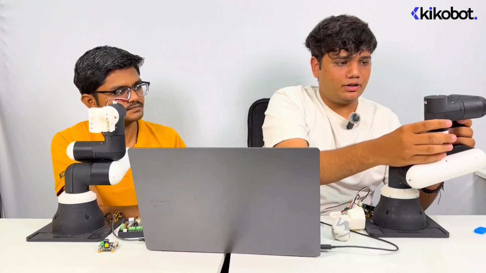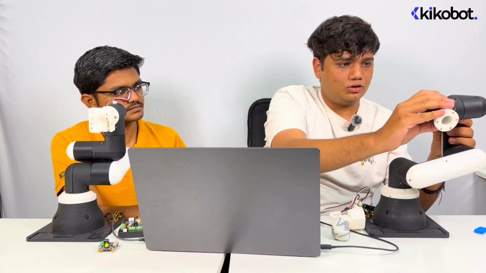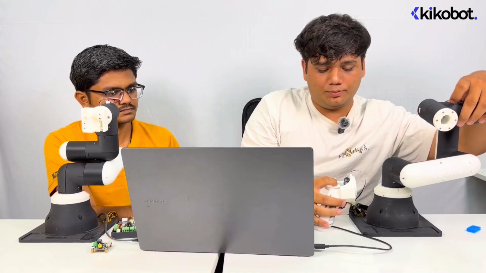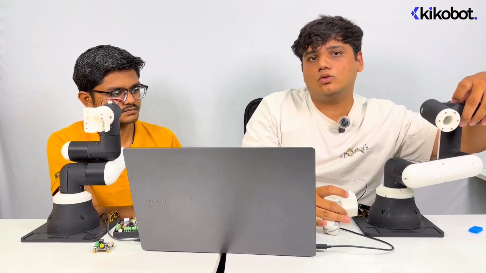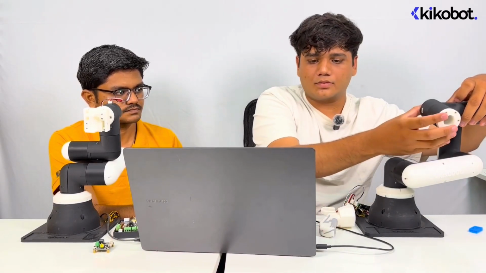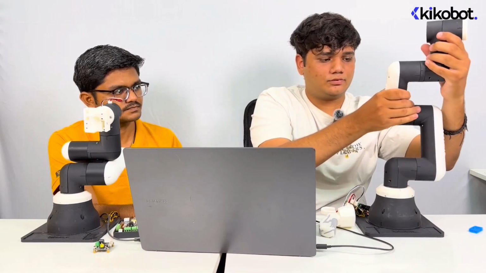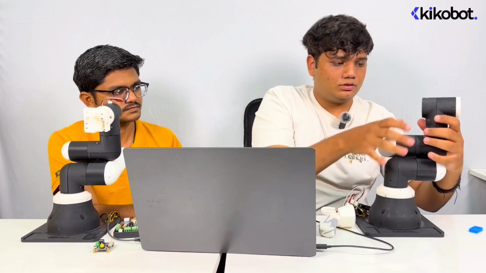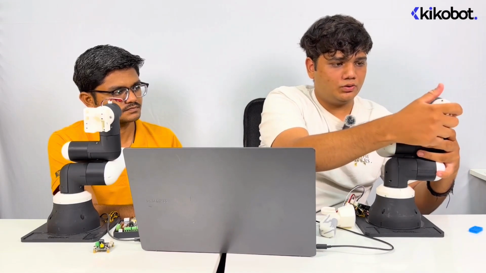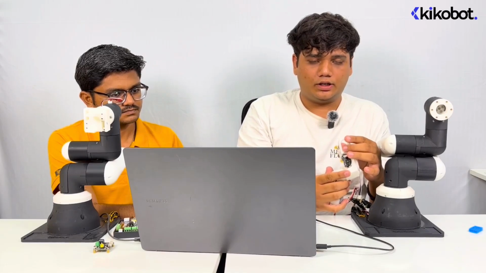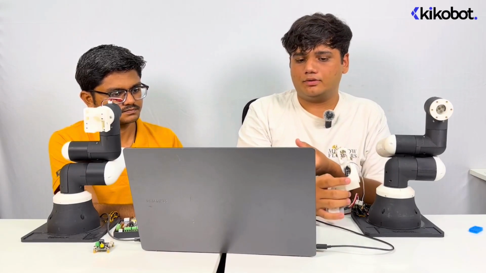Ensure that every joint here moves along with the gripper. For this, you have to slightly open the trigger, which resembles the opening of a gripper. Next comes the rest position. The rest position is this, and open the trigger fully to resemble the opening of the gripper.